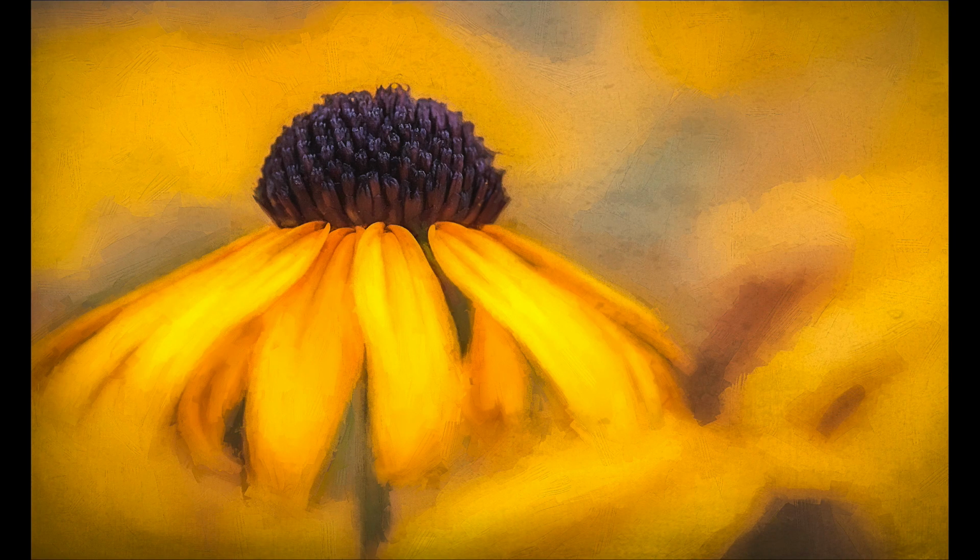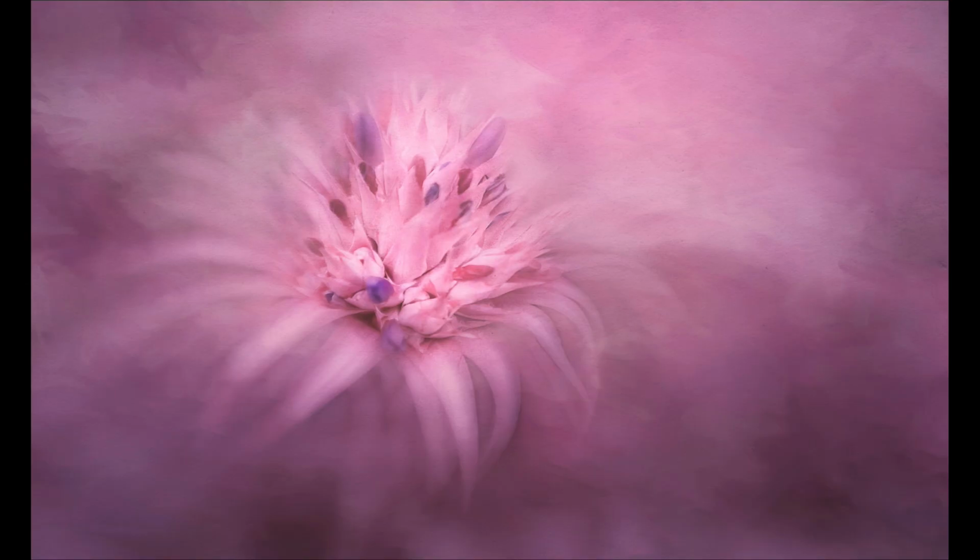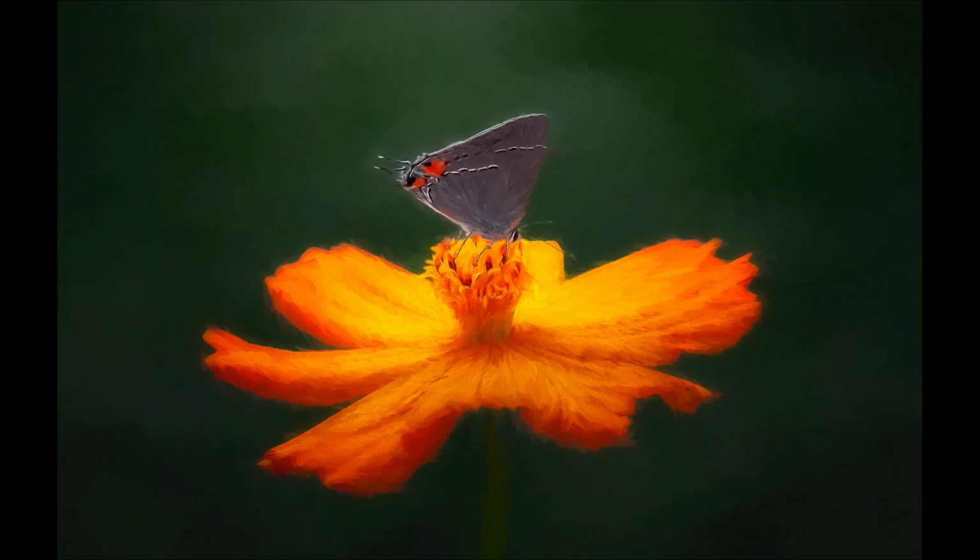Another flower shot. I believe it's a black-eyed Susan. I think this really turned out nicely as a work of art. Another one with some textures, and I love the colors in here. I wanted to keep it soft and muted colors. A butterfly on some sort of an orange flower.